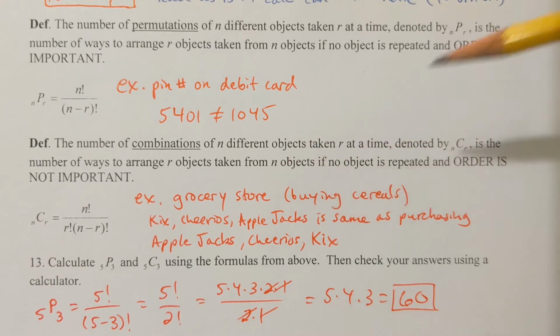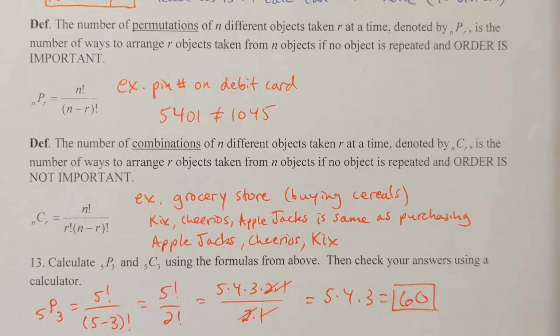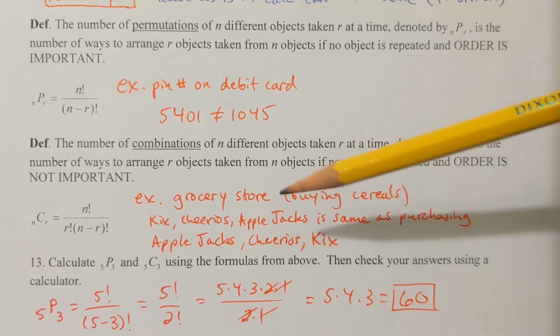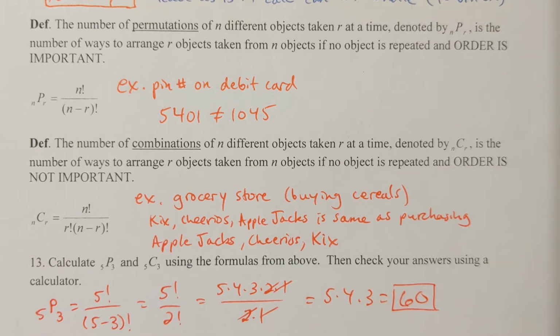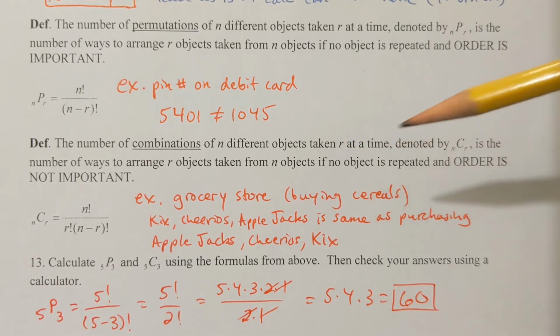Okay, so as an example, suppose that you're at the grocery store and you're in the cereal aisle. Okay, and suppose that the three cereals that you select to purchase are going to be Kix, Cheerios, and Apple Jacks. Now if you walk up to the checkout, and instead of laying it down like Kix, Cheerios, and Apple Jacks, you set it down as Apple Jacks, Cheerios, Kix. Is that going to matter? No, it's not. It's not going to matter what order you put these in. The same transaction is going to be made regardless of what order you place these in. Okay, so that would be an example of a combination.